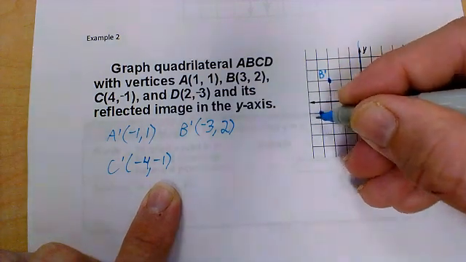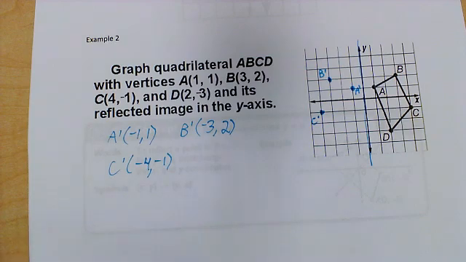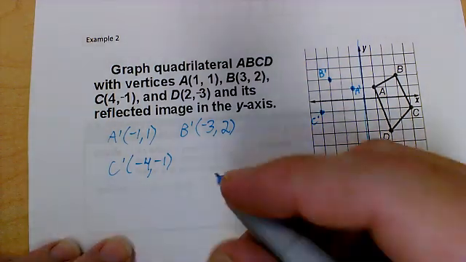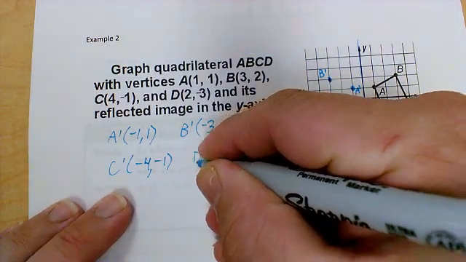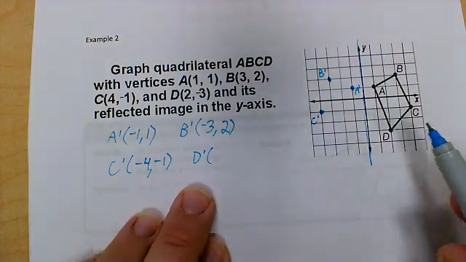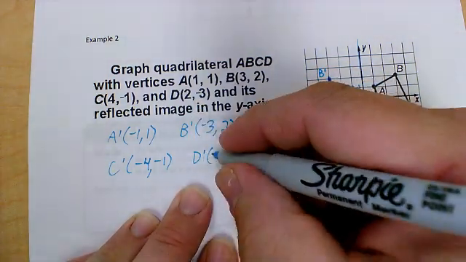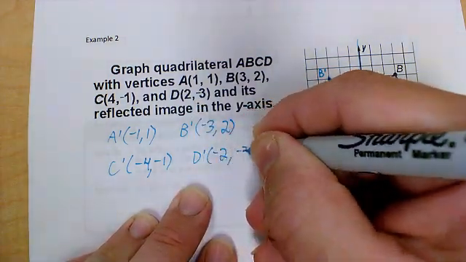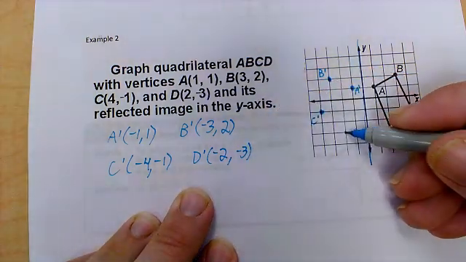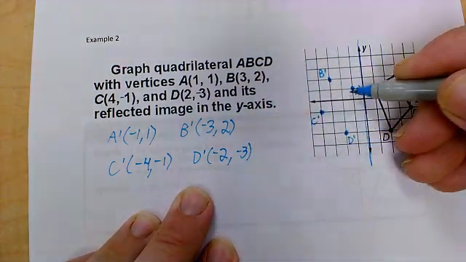And you can do this on the graph if you like. I think it's just easier just to look at what the coordinate is and just adjust it as I need it to be. And then D prime, since D is 2, negative 3, negative 2, negative 3. So here's my new image.